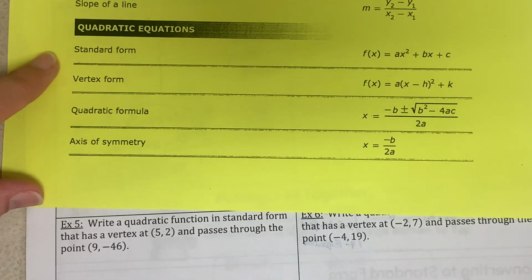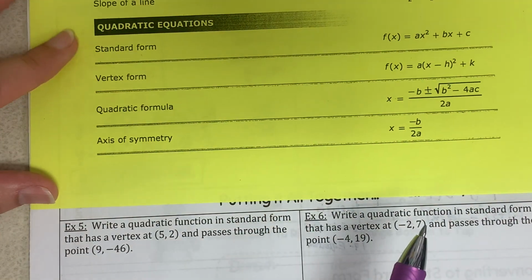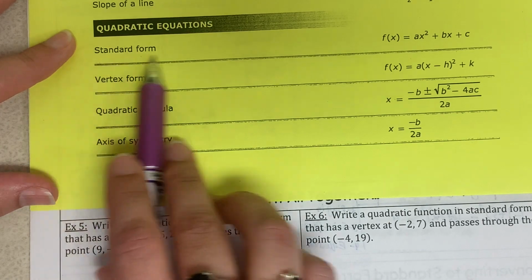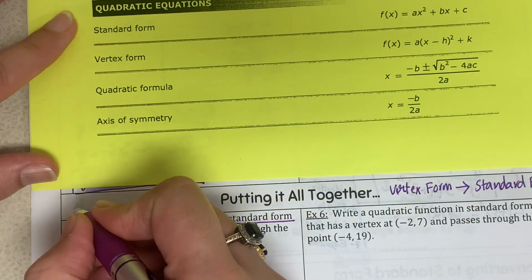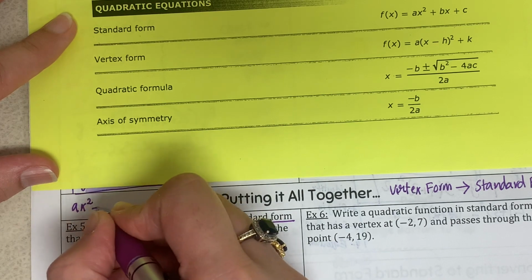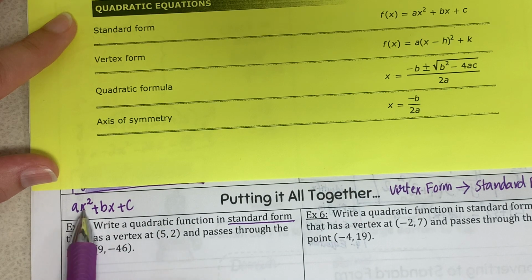So I'm going to use this quadratic equation section, which is at the bottom. What they're saying is they want the equation written in standard form. So they want the equation as ax squared plus bx plus c. They want the equation in this format.